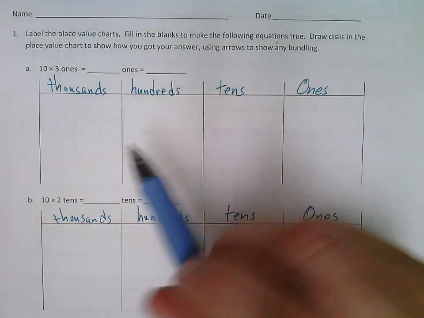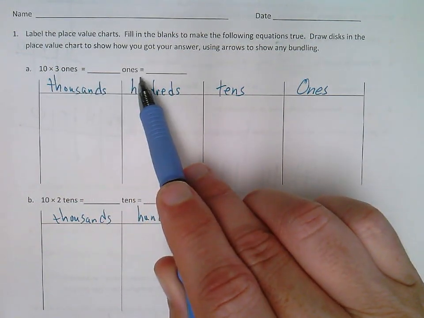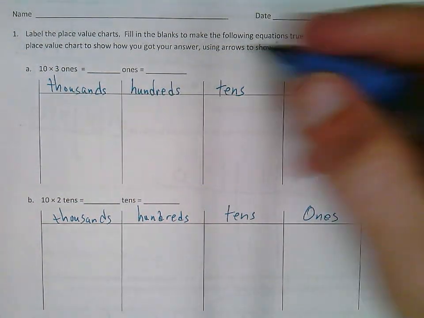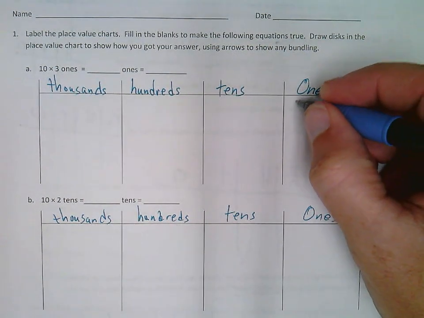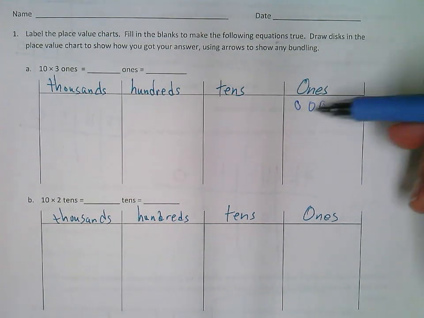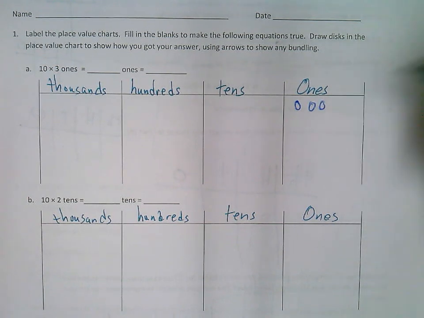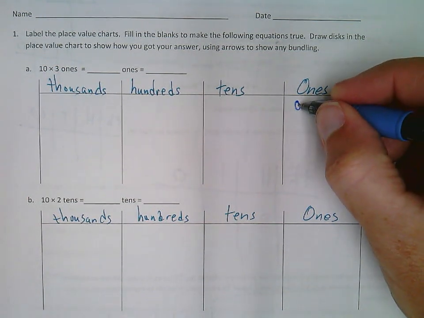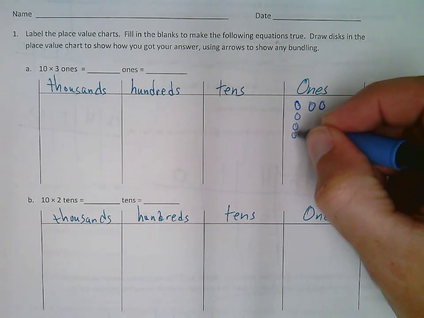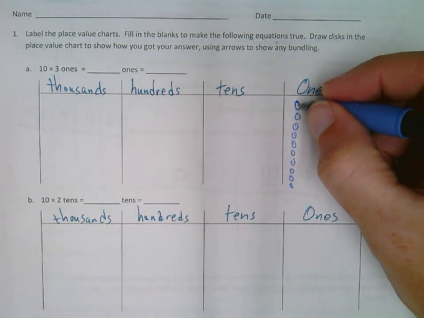So what we have here says 10 times 3 ones equals blank ones, which equals blank. So it says 10 times 3 ones. If I show 3 ones here, and I make 10 times that amount, 10 times 3 would be 30, so I'm going to make 30 ones in here. So here's 1, 2, 3, 4, 5, 6, 7, 8, 9, 10. So that I times that 1 by 10.